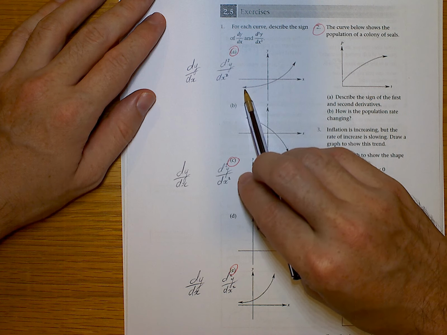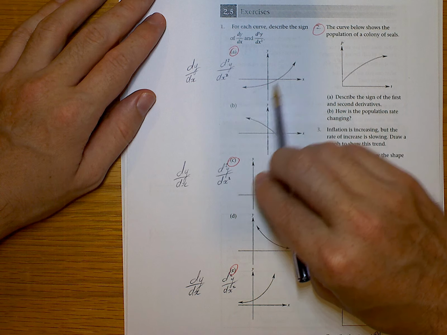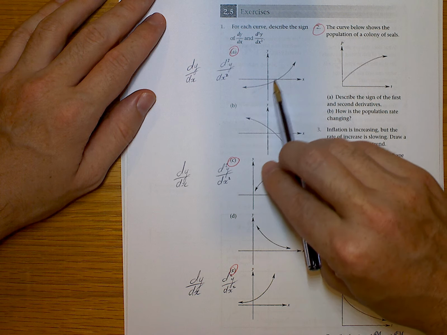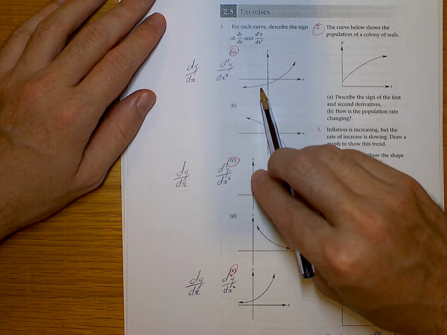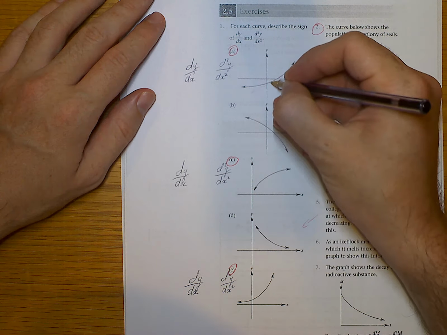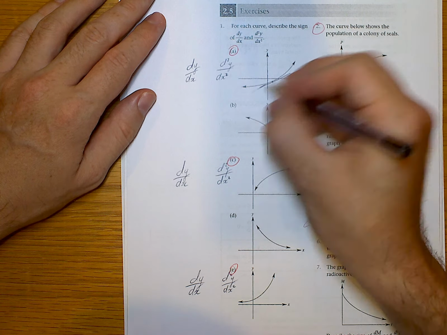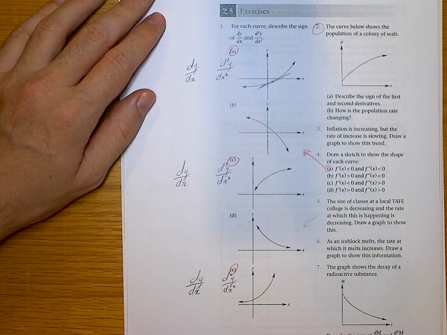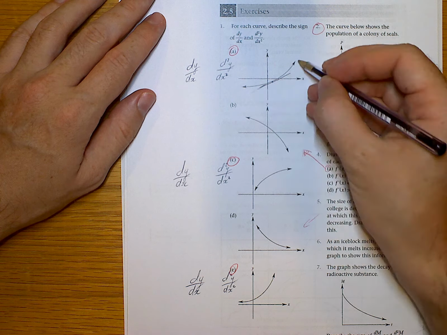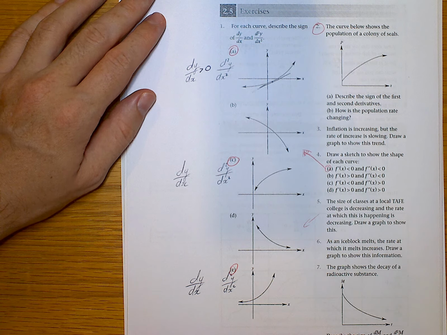So here, if we're looking at this curve, and we were to give the gradient at any point, if we were to choose any point along here, it would be a positive value. If we just went, okay, I'm choosing this point, it would be a gradient like that. That's an increasing gradient. That's a positive gradient. So we can say, anywhere along here, it's going to be greater, so this must be greater than 0.